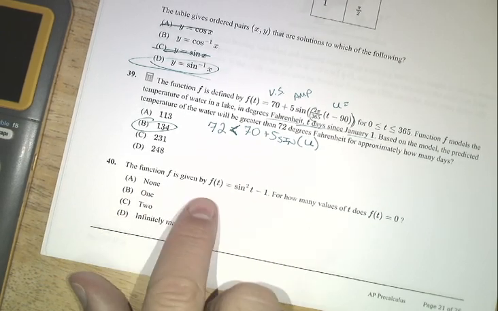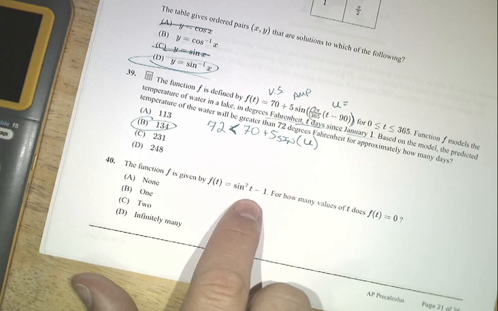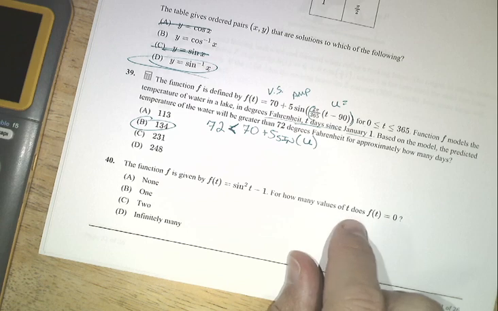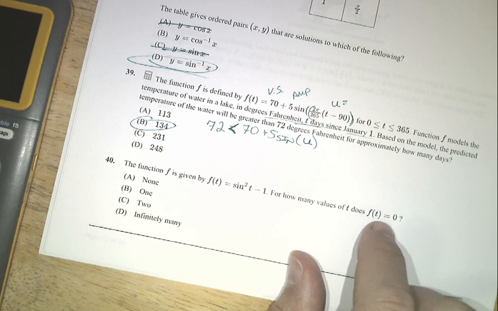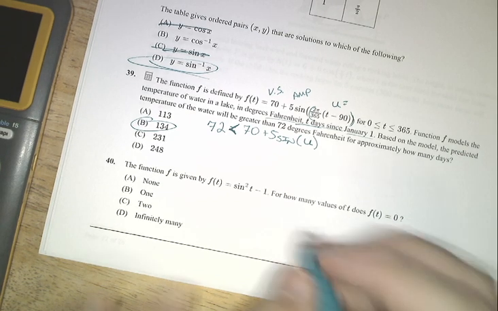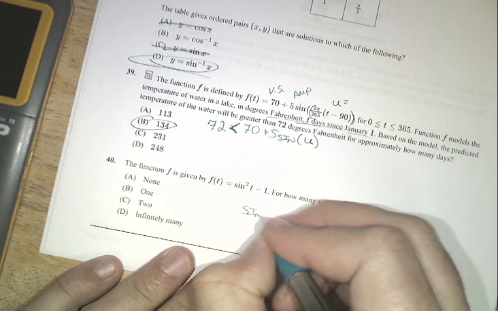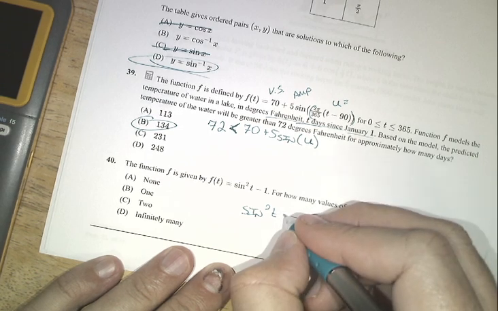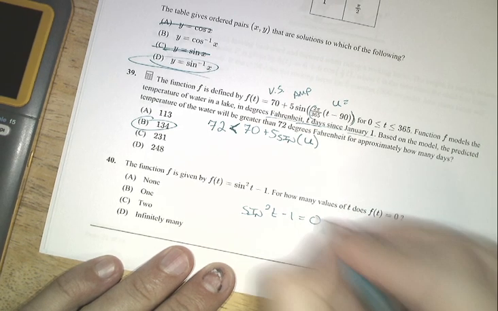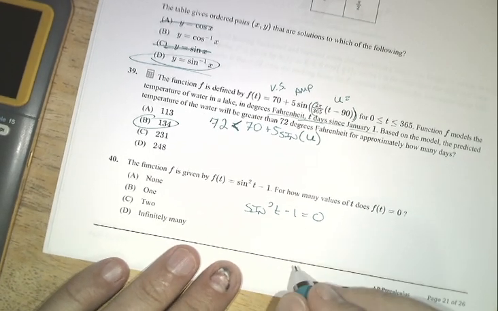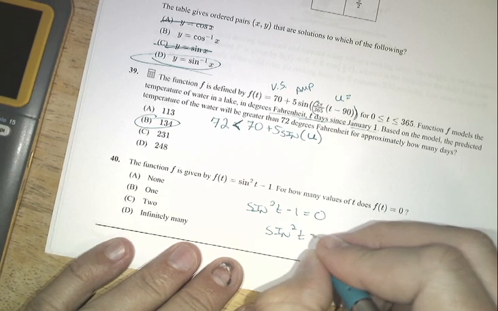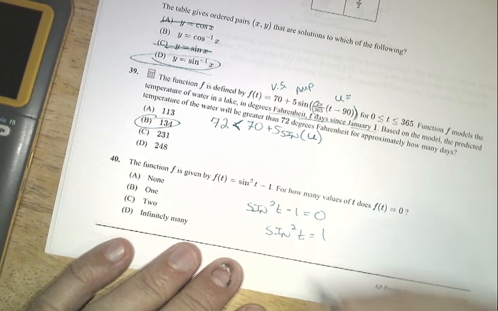The function f is given by f of t equals sine squared t minus 1. For how many values of t does f of t equal 0? So when does sine squared t minus 1 equal 0? So let's add 1 to both sides. When does sine squared t equal positive 1?